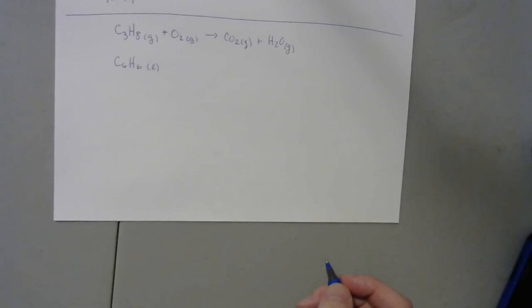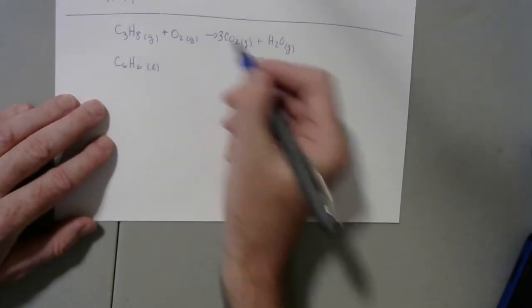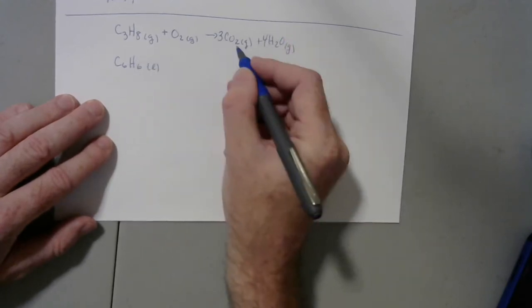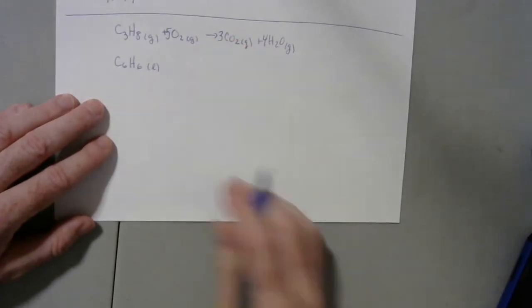Some people try to write that with water in the liquid phase. That's not going to be good because there's too much heat involved. So we got 3 carbons, so we're going to put a 3 there. Then we got 8 hydrogens, so we're going to put a 4 there. So 3 times 2 is 6, plus 4 is 10. And we're going to stick a 5 there, and I think we balanced that one before.